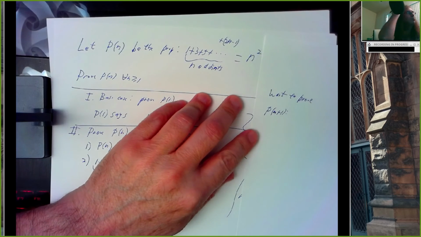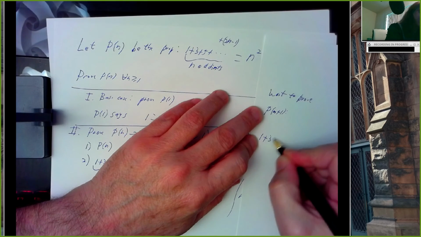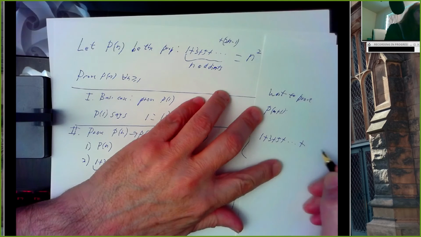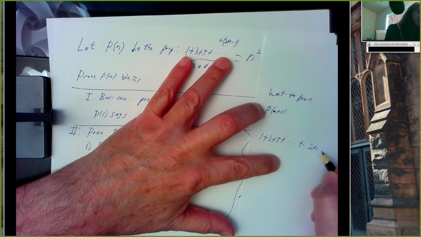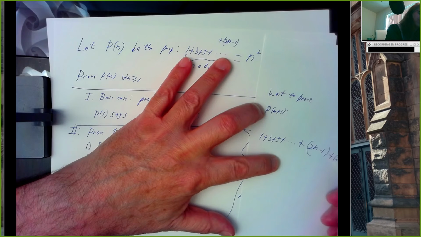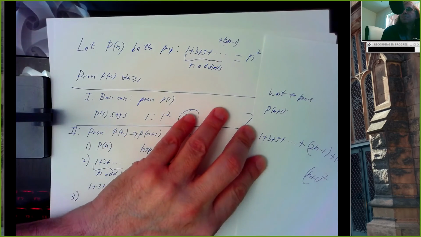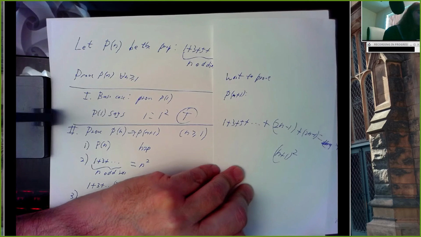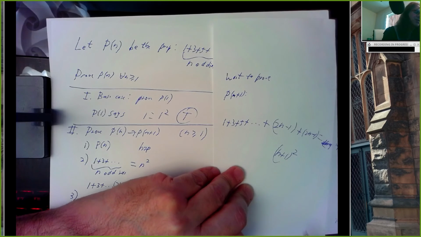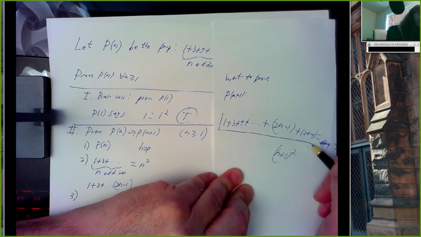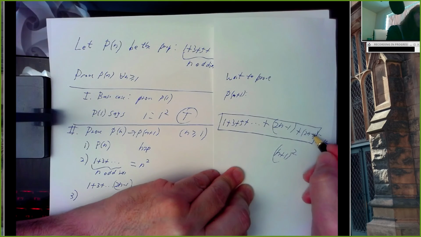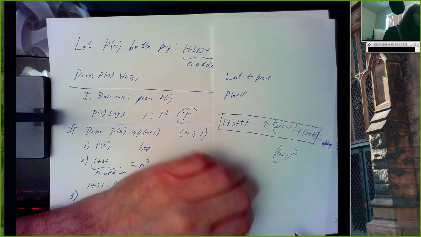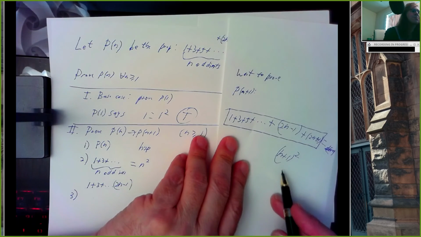And P of n plus 1 is the proposition that 1 plus 3 plus 5 plus that next to the last odd number plus one more odd number should be equal to n plus 1 squared. P of n plus 1 would say the sum of the first n plus 1 odd numbers should be equal to, instead of n squared, n plus 1 squared.